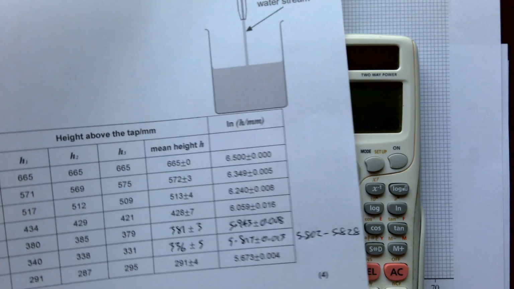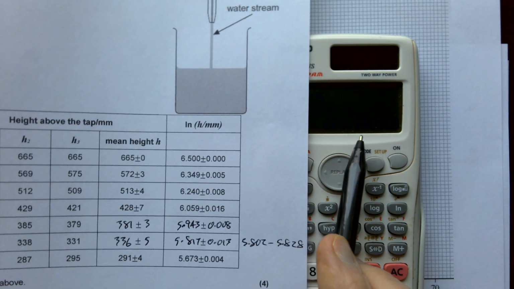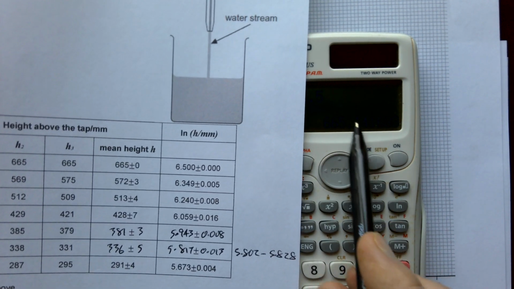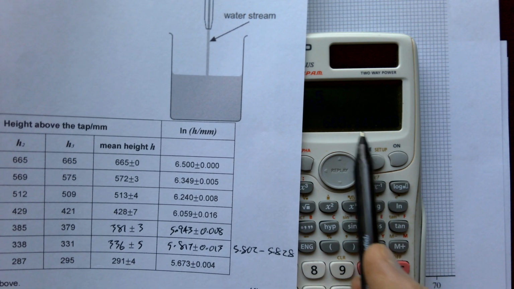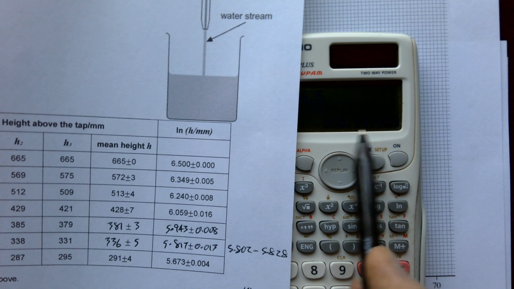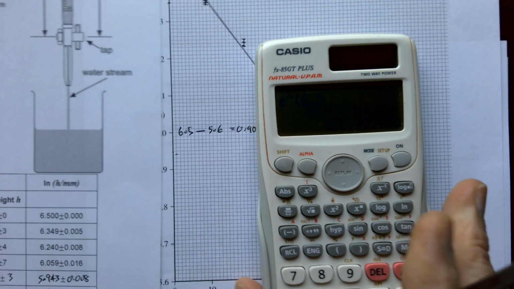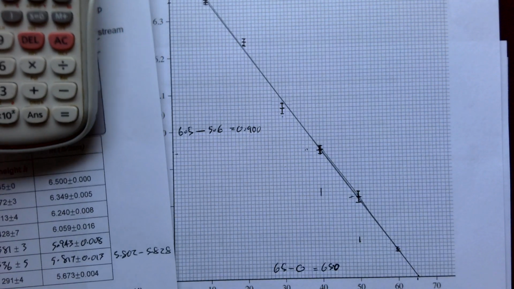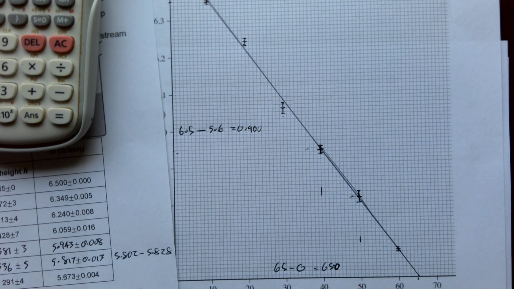Except it wasn't, was it? It was 665, not 665.14. But that is showing us the measurement uncertainty. So that has a valid reason. It doesn't have to be exactly 665. So 665.14. Okay.